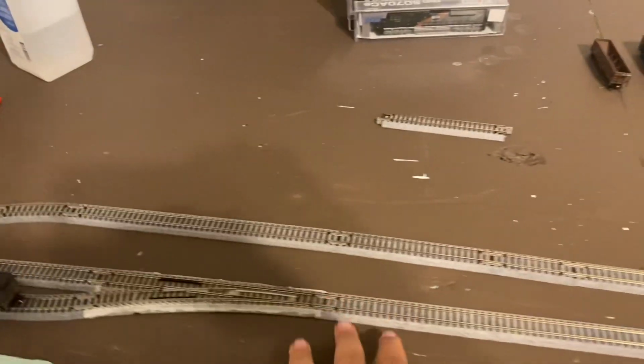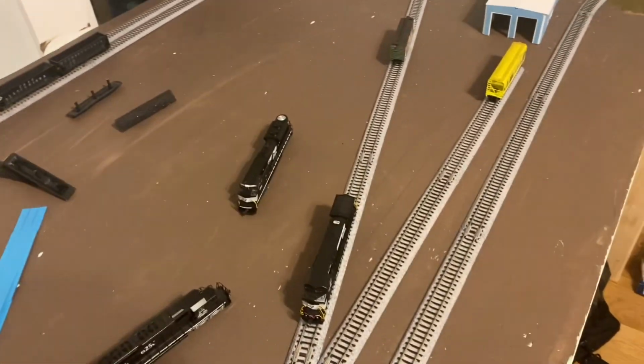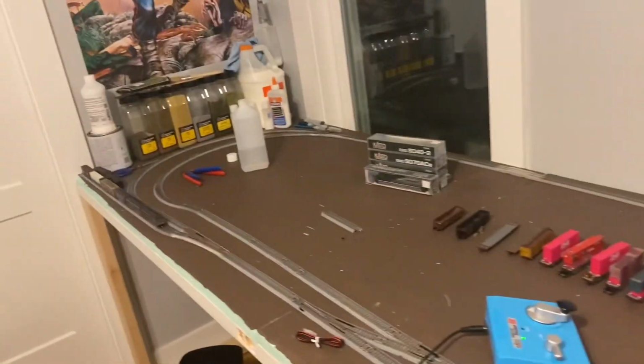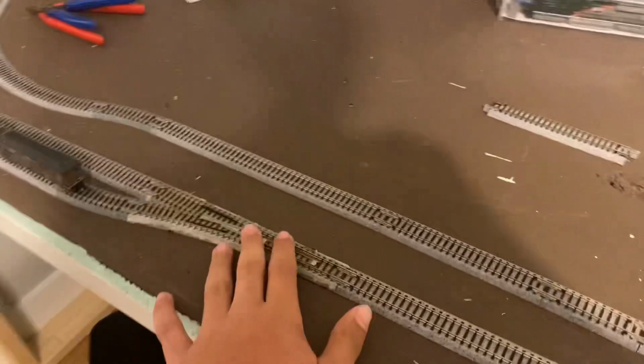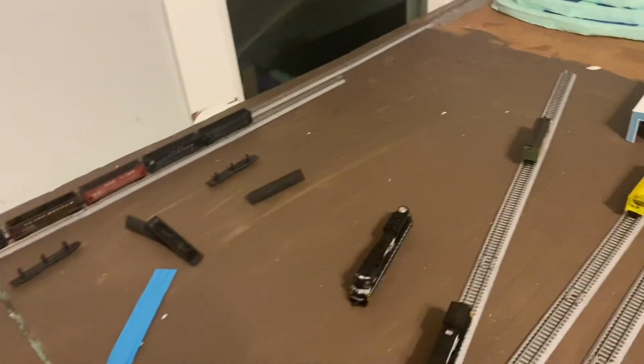Number one, don't go crazy with the amount of track you use. Real roads try to use as little track as possible and make the shortest route possible. So that's the first thing. Use as little track as you can. It'll be a little more realistic and it'll be cheaper, especially with switches and just getting enough rolling stock and stuff like that to fill everything up.